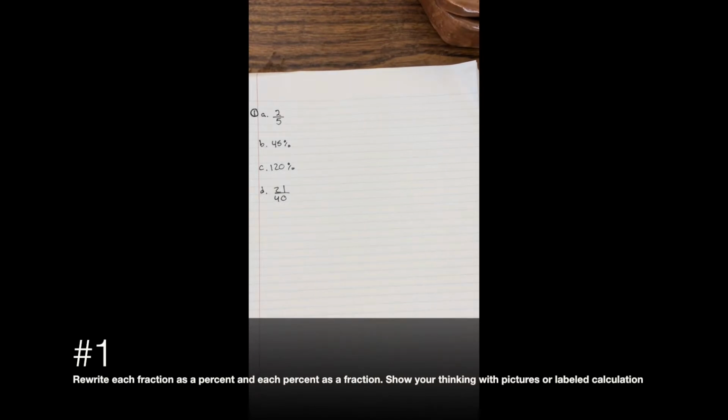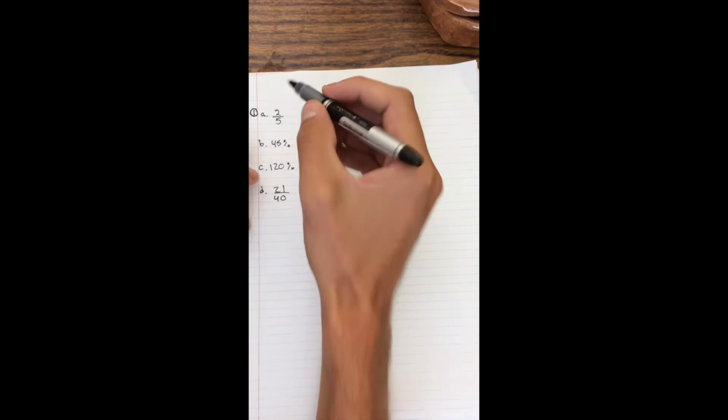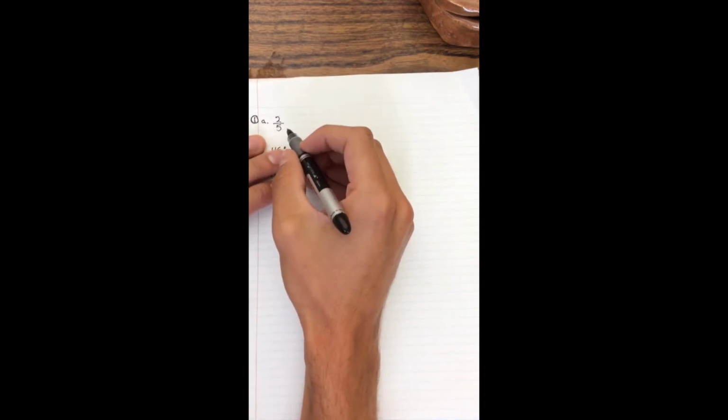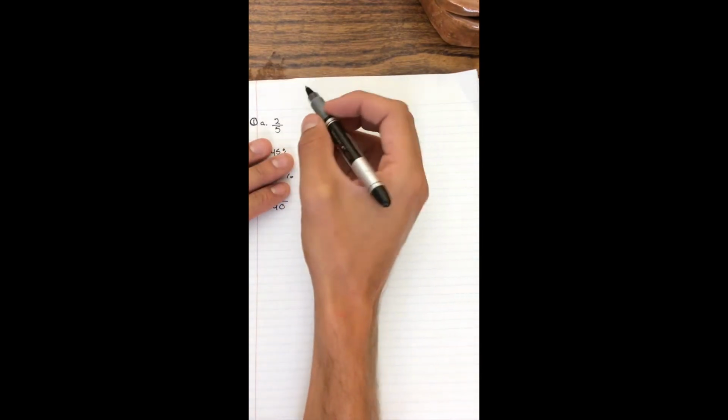Okay, here we are with problem 1. The question says to rewrite each fraction as a percent and each percent as a fraction. We're going to show our thinking with pictures or labeled calculations. So I'm going to go ahead and just do it with labeled calculations. We're starting with letter A. It says 2/5. So we're going to have to write this as a percent.